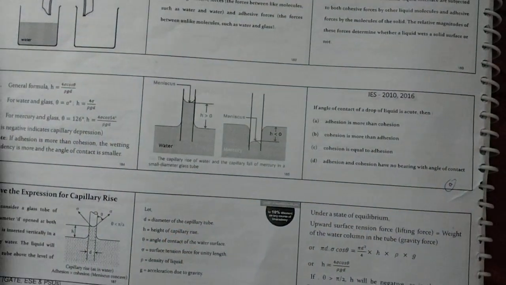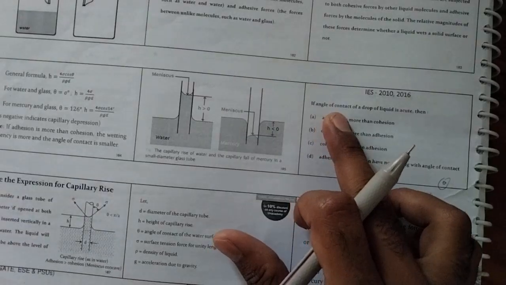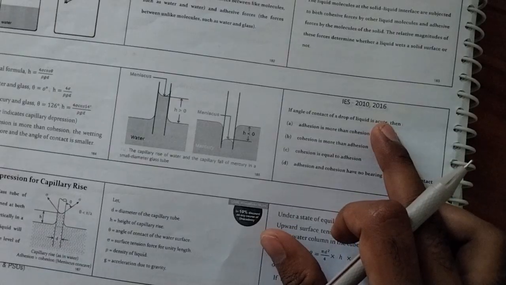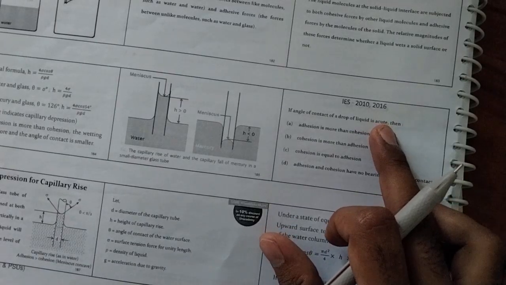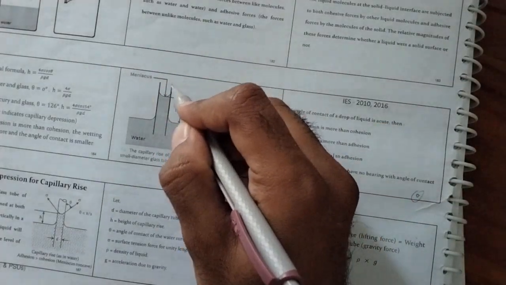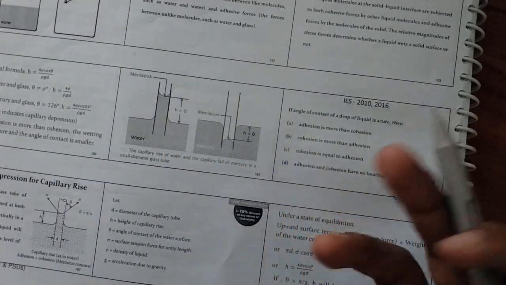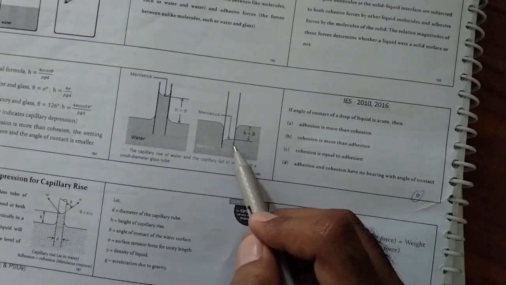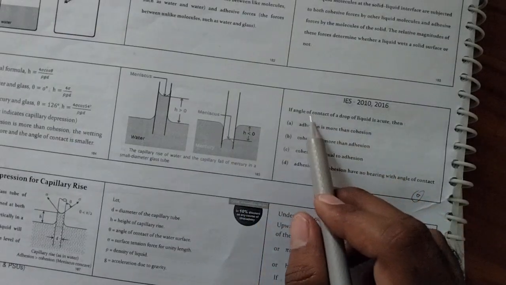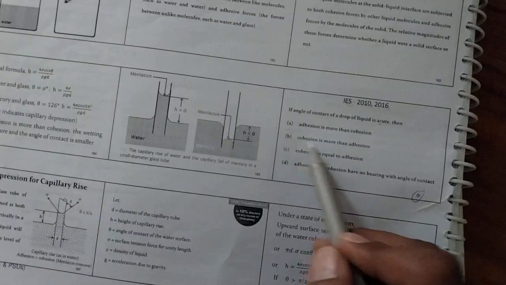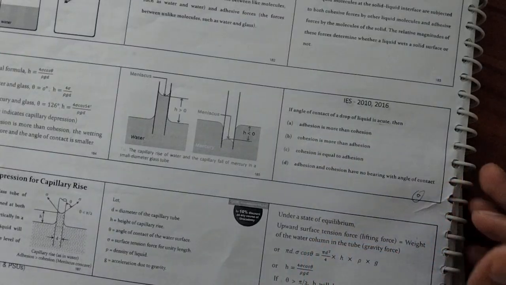So if the angle of contact of the drop of liquid is acute, meaning less than 90, which angle will come to you? You just think and make an answer. Here the adhesion is more than the cohesion, so the liquid droplet will be acute. If it is obtuse, then the cohesion is more than the adhesion. Okay, we can go to the direct formula.